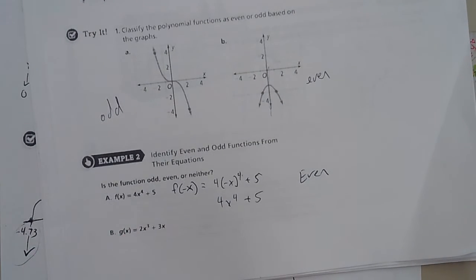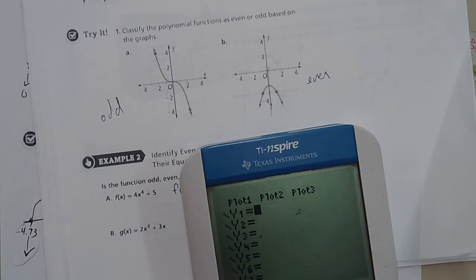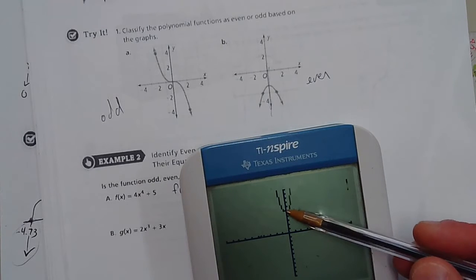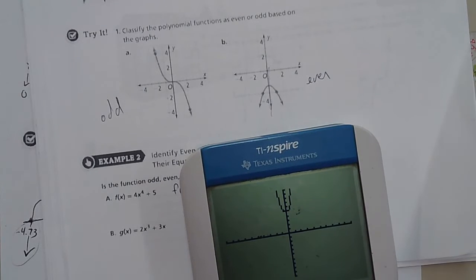Okay. Also, you can check it graphically and see the same thing. I'll show you on this one. We probably won't do every one of them graphically because we don't really need to. But if you were to graph it, you'll see it's got an even power, so it's pretty obviously going to be even. But you'll see it's just the same graph shifted up 5 units. So yeah, it's got y-axis symmetry.